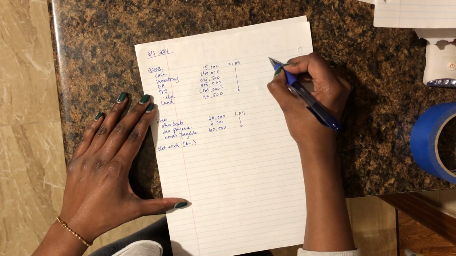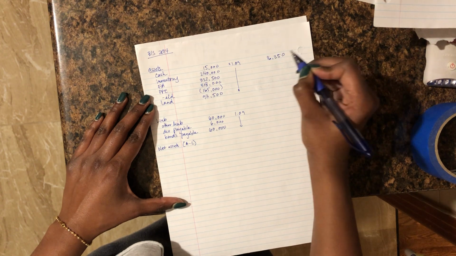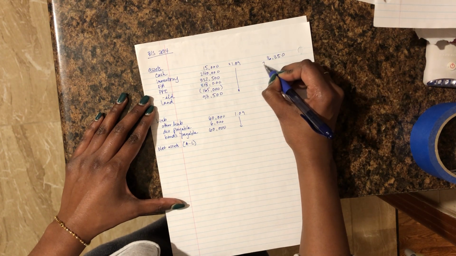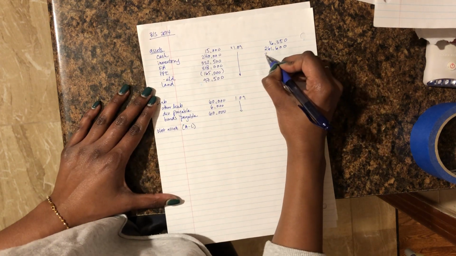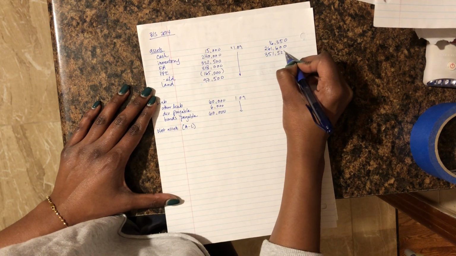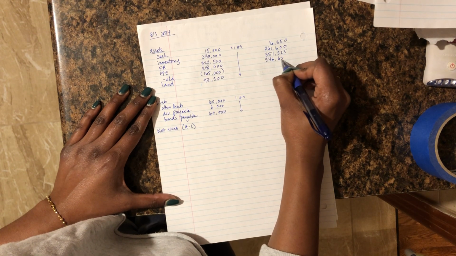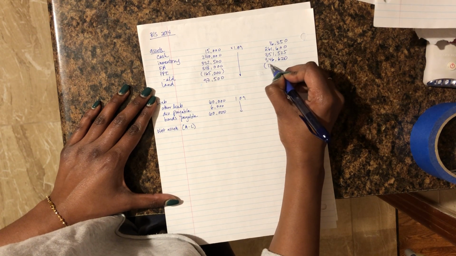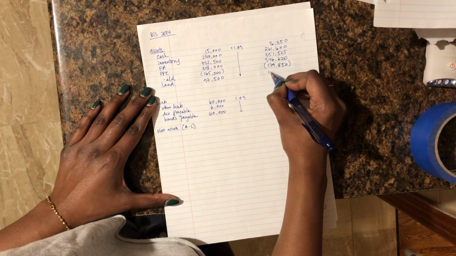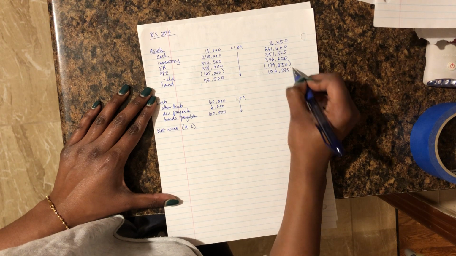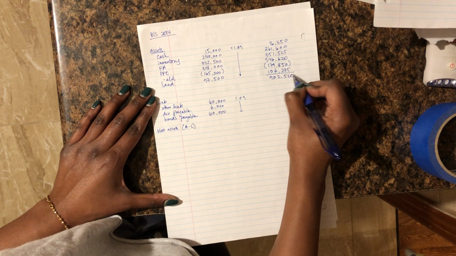So my translated amounts: cash will be 16,350. My inventory will be 261,600. My financial instruments will be 351,525. My PP&E will be 346,620. Accumulated depreciation will be 179,850, and my land will be 106,275. Total assets should be 902,520.